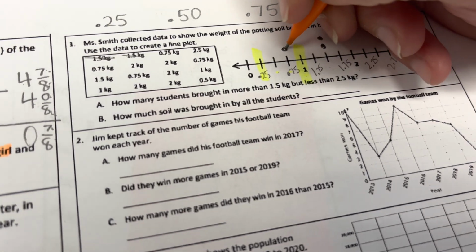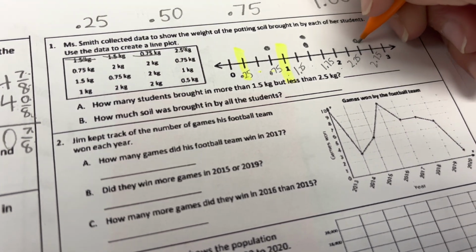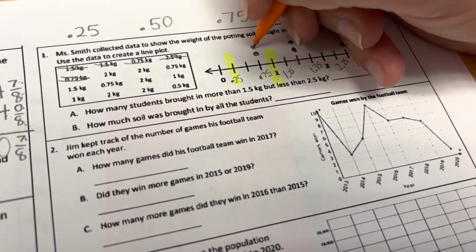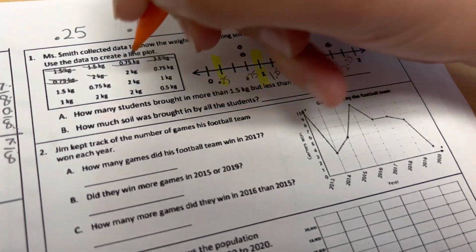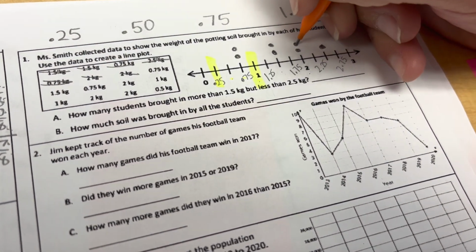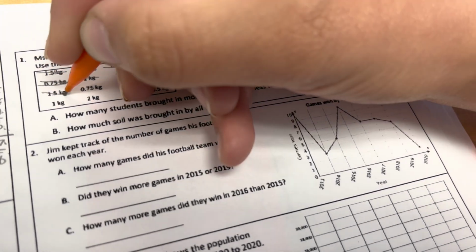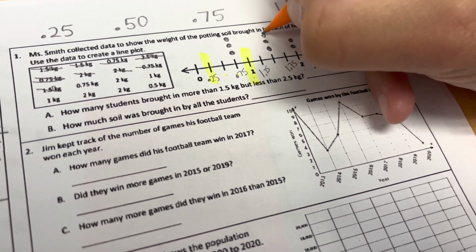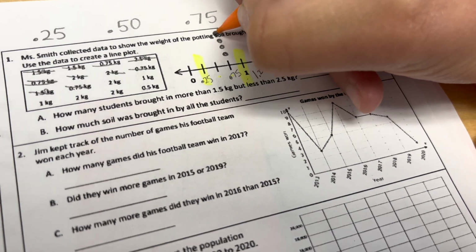1.5 again is another $1.50. 0.75, 75 cents. 2.5, 2.50. 0.75, 75 cents again. Whole number 2. 0.75, 75 cents again. 1.5, 1.50. Where's my 1.50? 0.75 again.